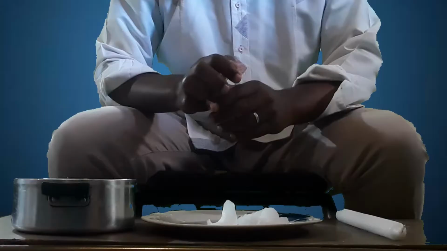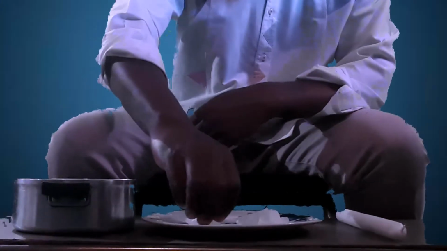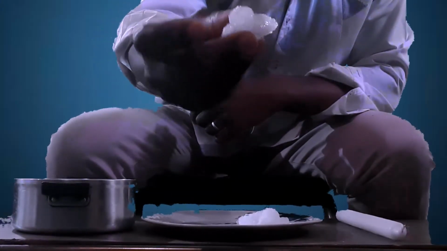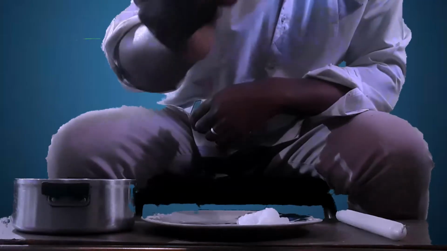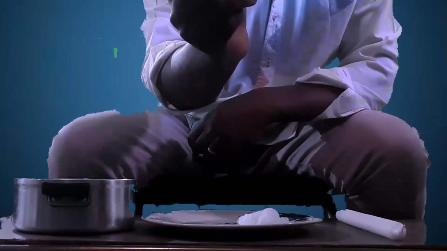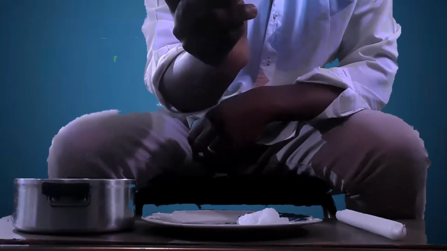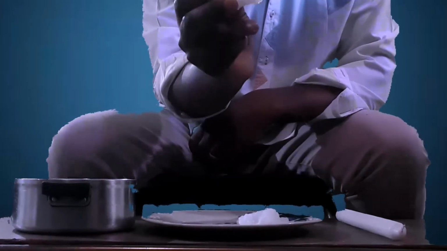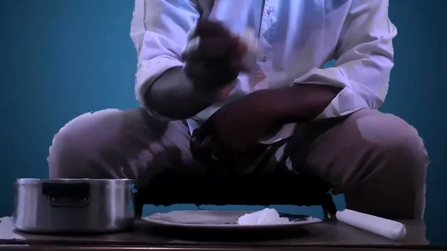Okay, let's do this. So firstly, you will see I have some ice. You can see that. This is ice I took from the fridge. What state is this ice in? Yes, you got it correct. This is a what? A solid. So ice is in a solid state.